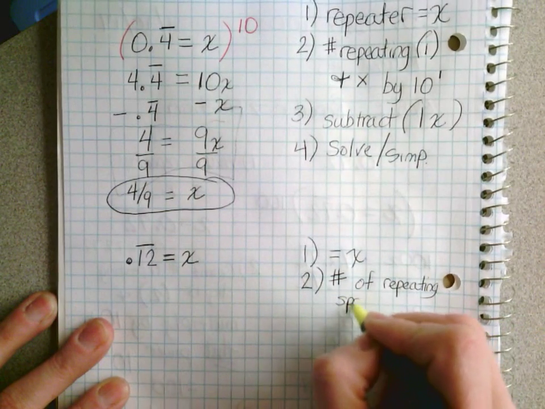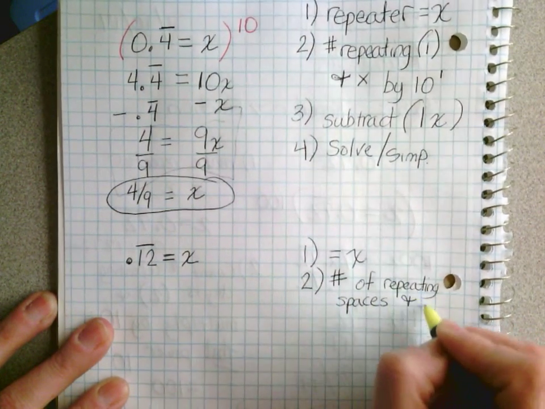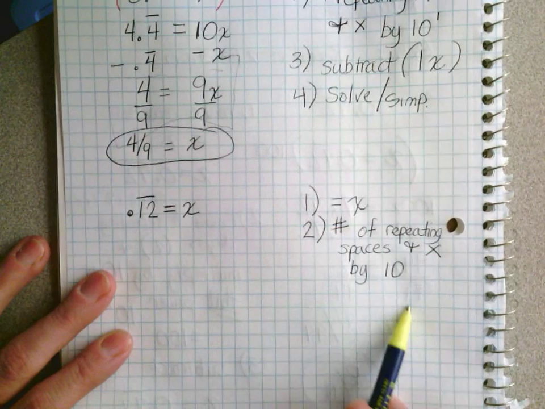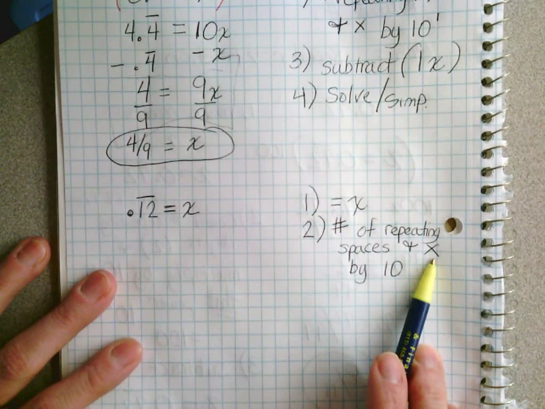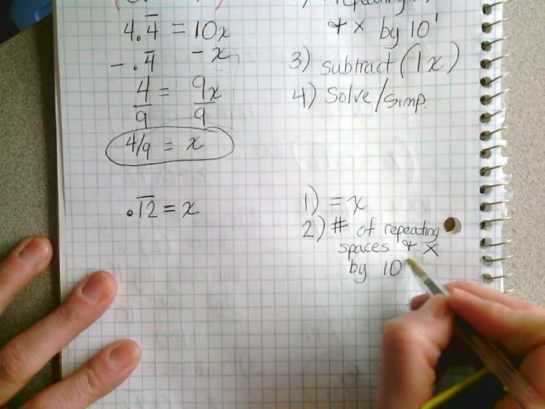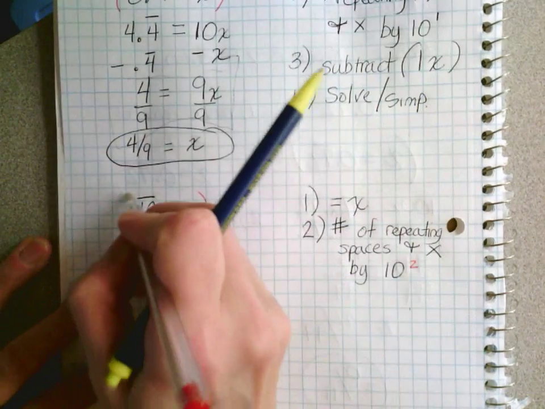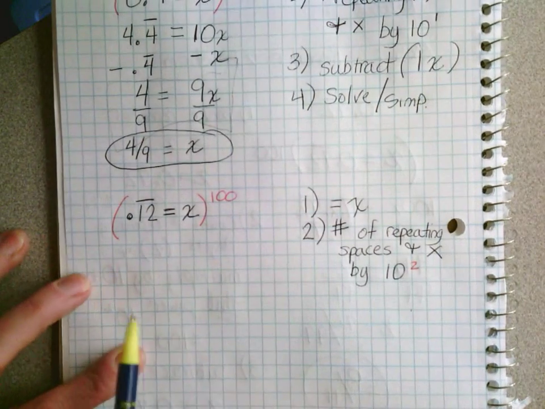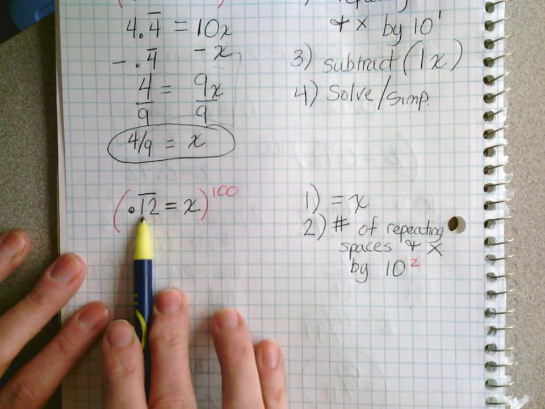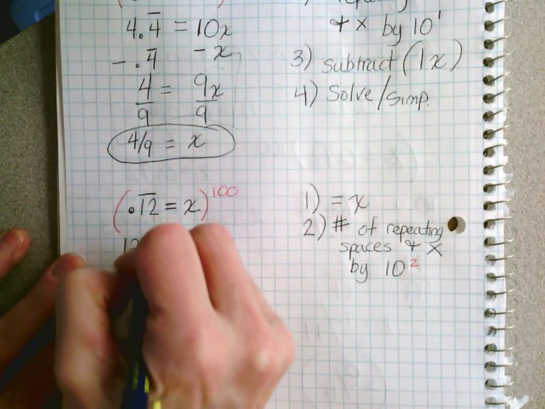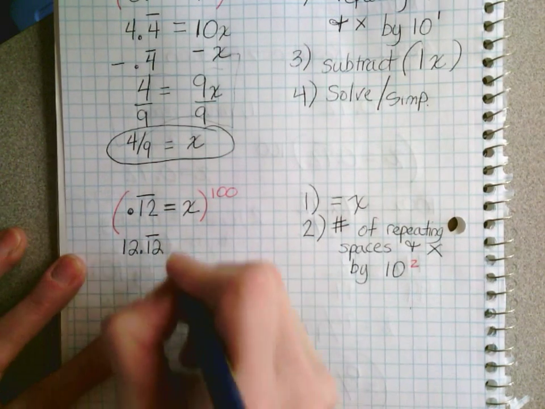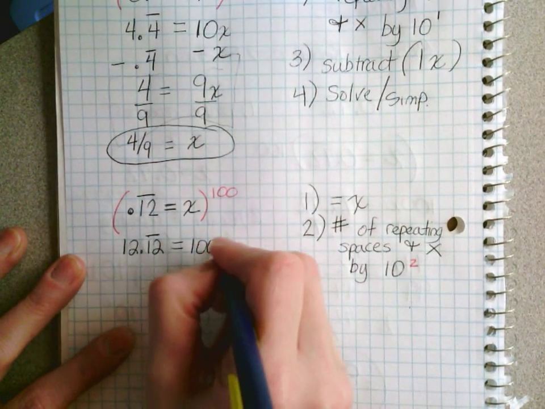How many digits there are, you multiply, or you do the 10 to the power thing with that? You multiply by 10 to the power of however many repeating pieces. So what am I going to multiply this by then? 2. Yep. Multiply by that many pieces, which is 100. 10 squared is 100. So 1, 2, 1, 2, 1, 2, 1, 2, we don't need to keep going, times 100 is 12.12 repeating. What's 100 times x, class? 100x.